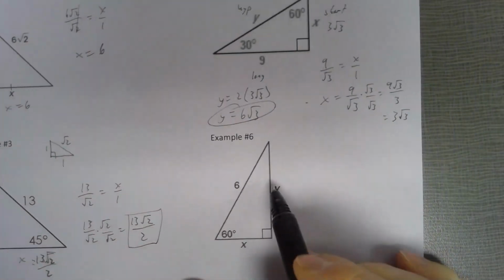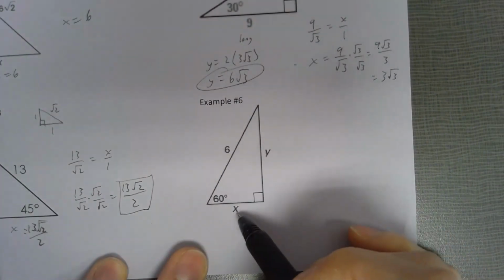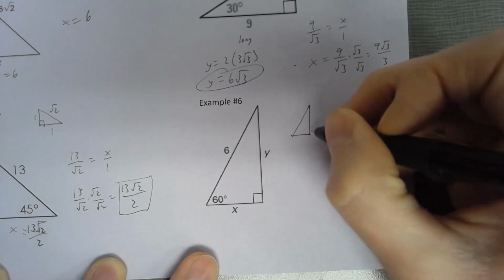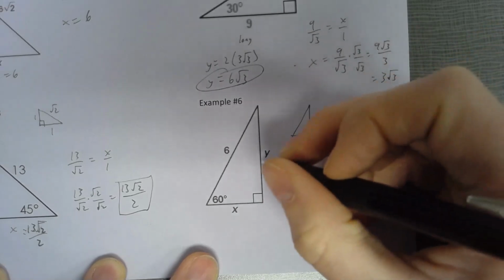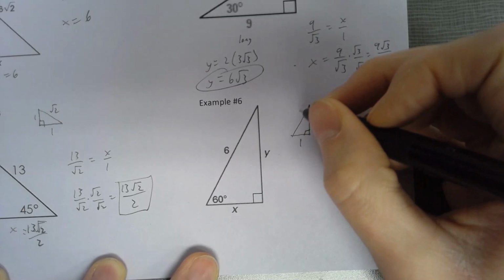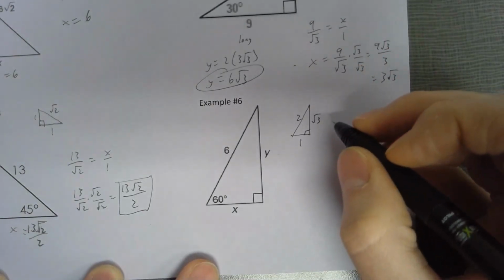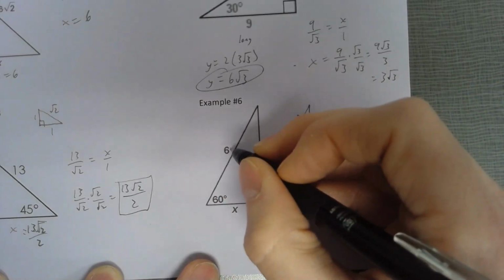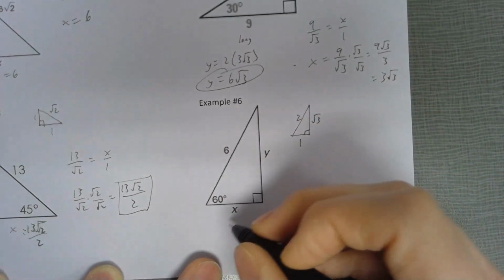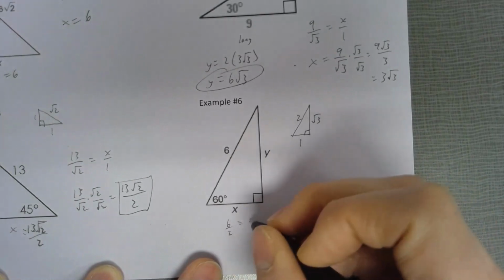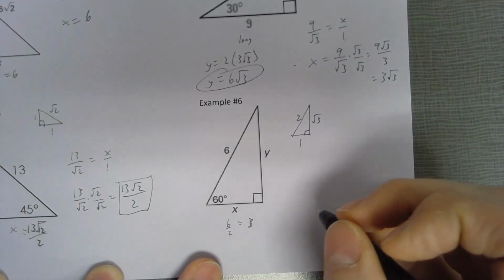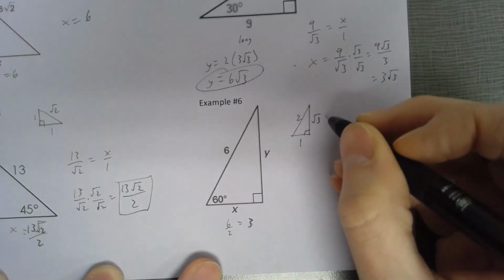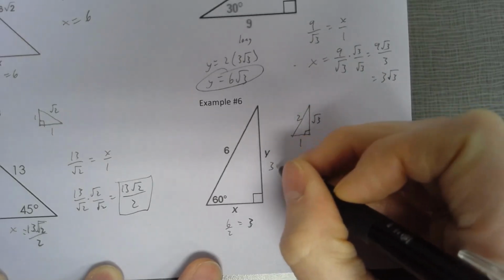And then our last one here, we have a 6, an x, and a y. So using a reference triangle, short leg is 1, the long leg is root 3, and the hypotenuse is 2. Remember, hypotenuse is twice as long as the short leg. So if the hypotenuse is 6, we could say that x is just 6 divided by 2, which is 3. And then the hypotenuse, or sorry, the longer leg is root 3 times the short leg, so the longer leg is just 3 root 3.